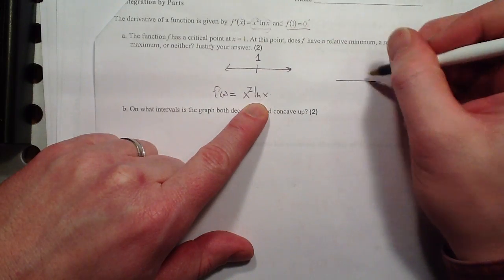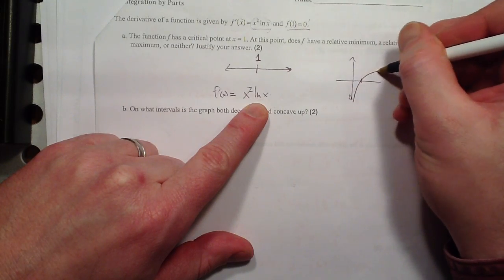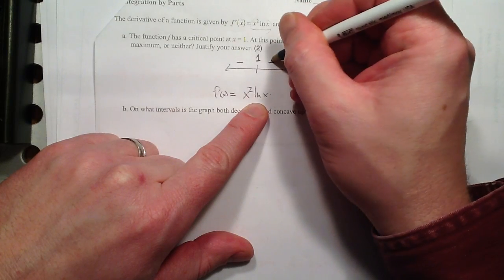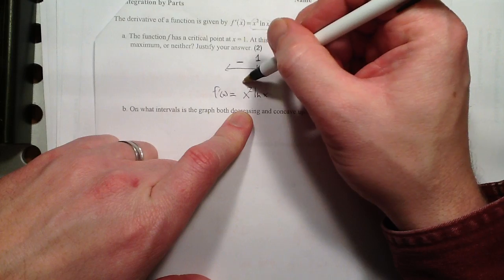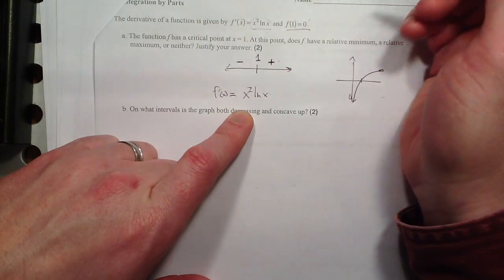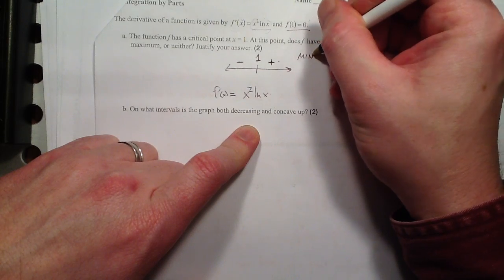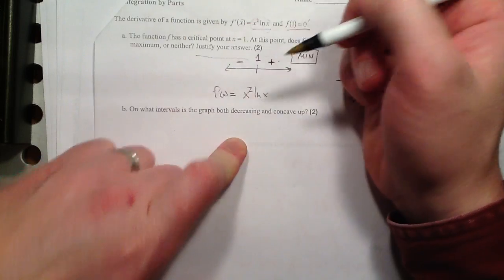And if you think about what it looks like, the natural log function goes from negative to positive. So if it's going negative to positive, that means it's decreasing and then increasing, so this is a minimum. And my little sign chart is the justification.